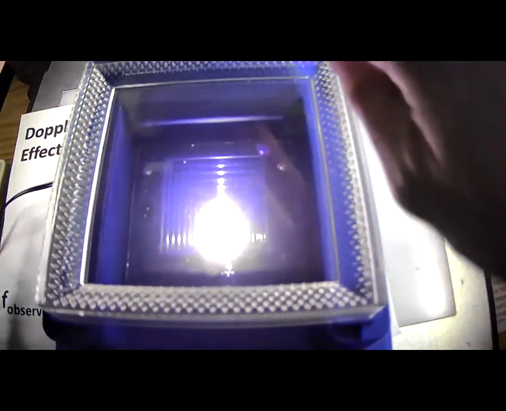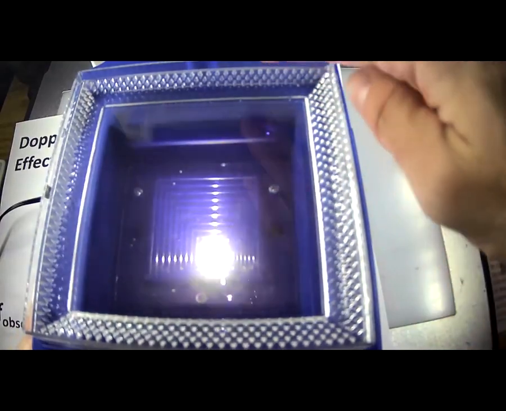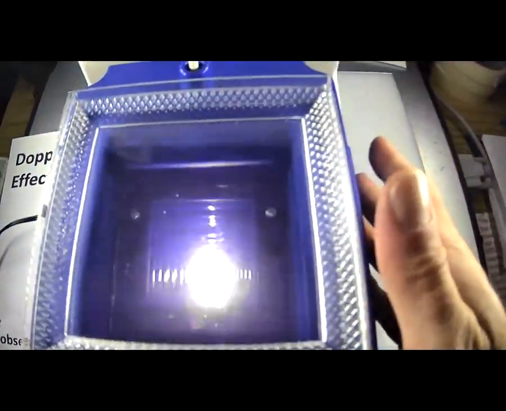So here's the Ripple Tank, got some water in it. Turn this square. Okay, there we go. Oh, and you guys see this plastic peg right here. This is going to vibrate up and down with some frequency, some number of hertz.